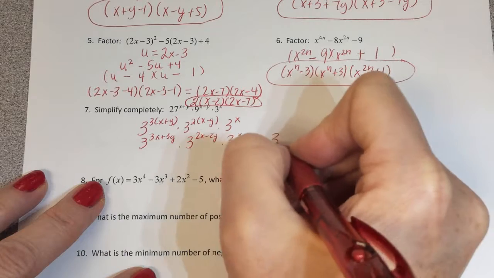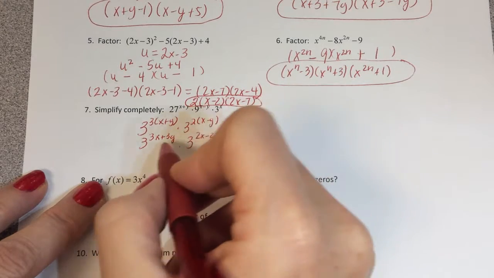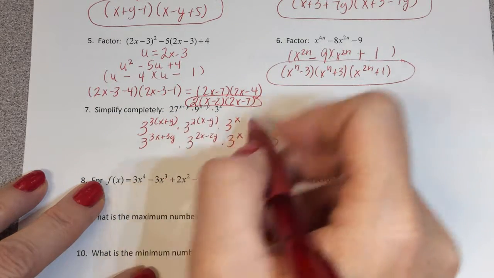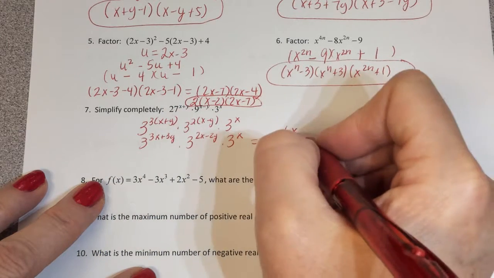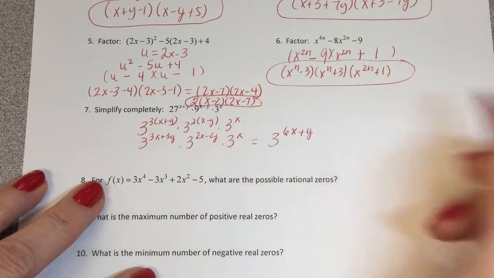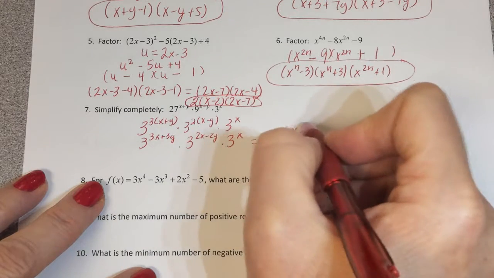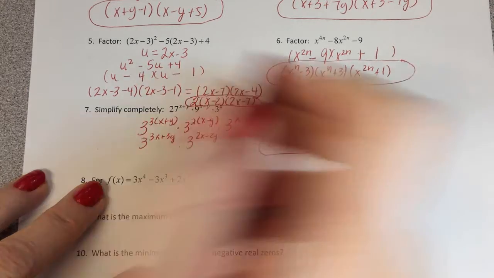And so now my base stays the same, and I'm going to add these exponents. So 3x plus 2x plus 1x is 6x, and then 3y minus 2y is plus y. And so this would be our answer right here.